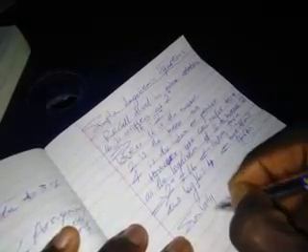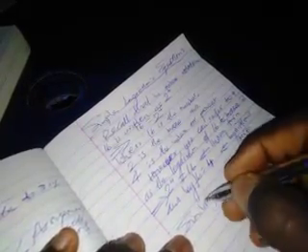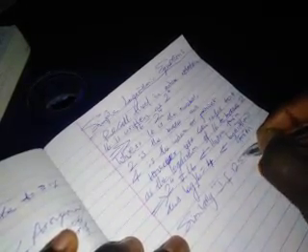Now, this form, 2 raised to the power of 4 equal to 16, is known as the index form of this expression. While this particular form, this one you see here, is known as the logarithmic form. Let me write this for the sake of efficiency. This is the logarithmic form, and we can call this one the index form. See this, right?